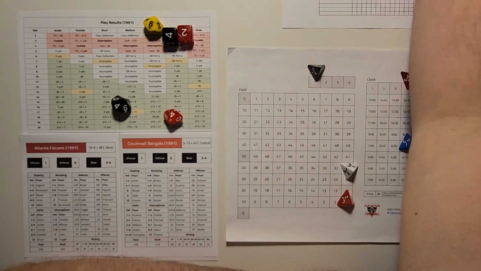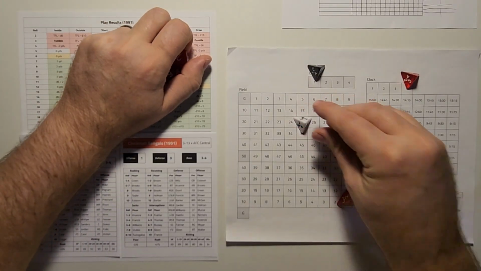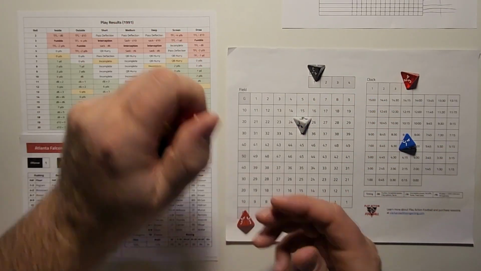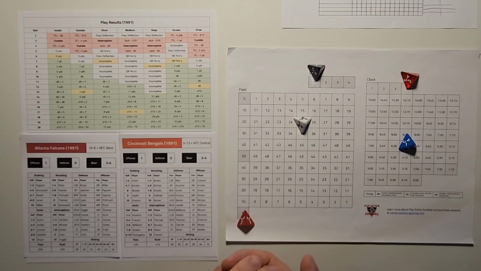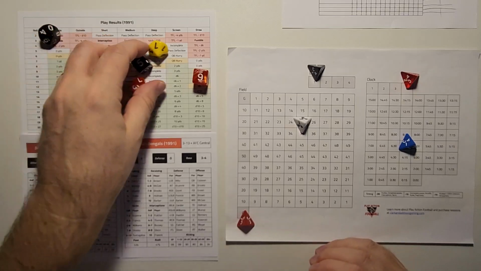And Atlanta responds with a touchdown in the 4th quarter. And they come back and they regain the lead. It's now 21-17. We get the kickoff here.